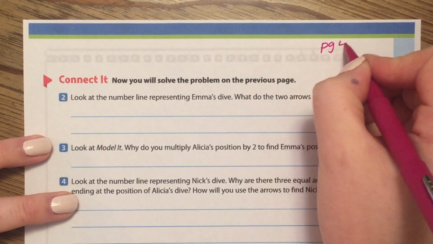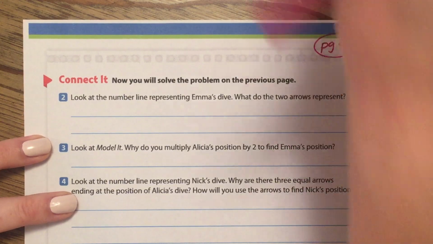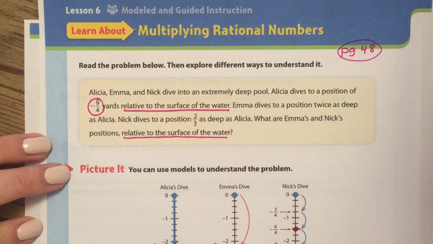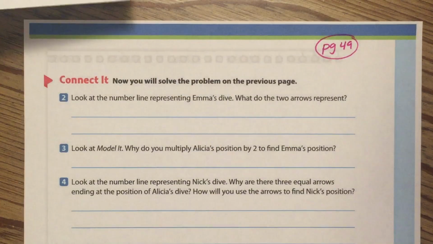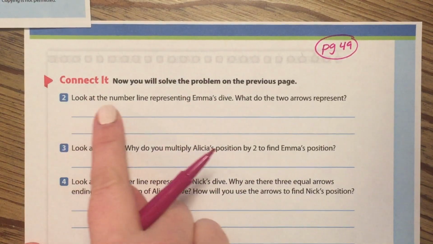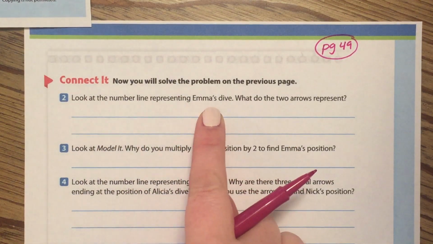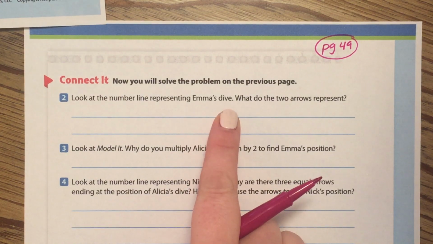We're here on page 49 of your shiny math book. We're still talking about the divers, Alicia, Emma, and Nick from the previous page. As we answer the questions on this page, we're going to be referring back to the number line on page 48. So look at the number line representing Emma's dive. What do the two arrows represent?